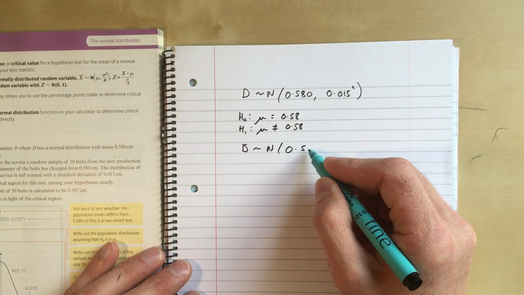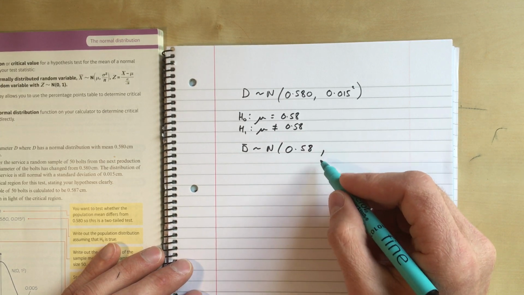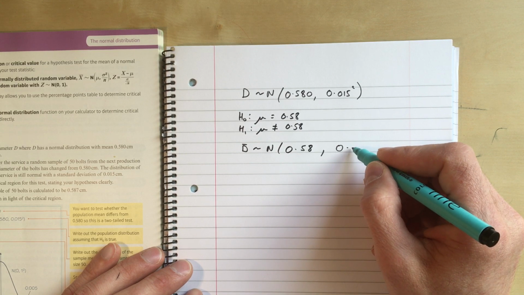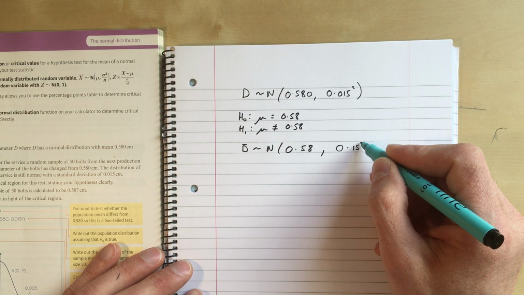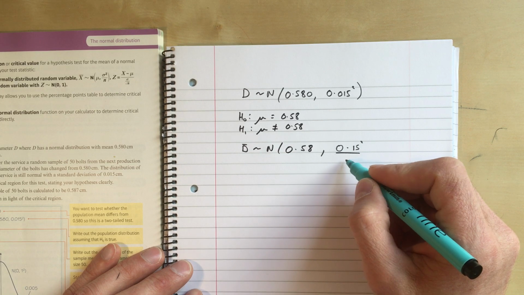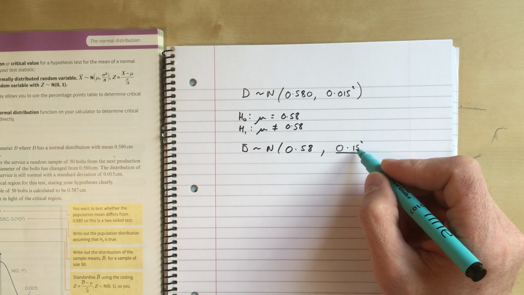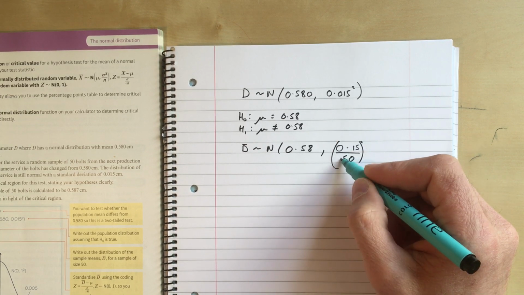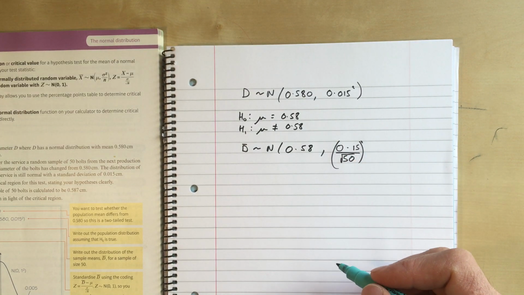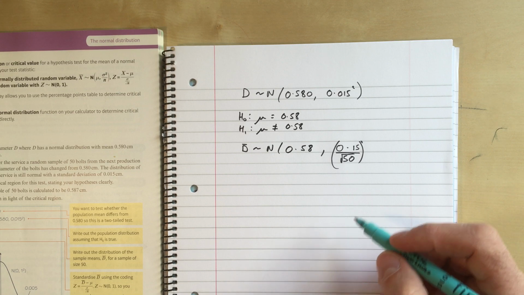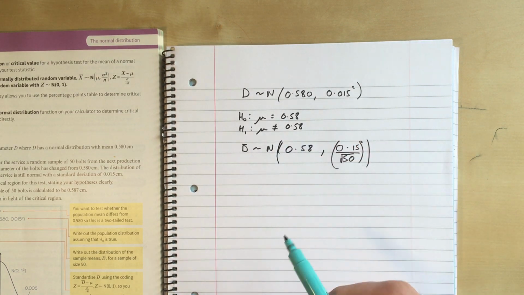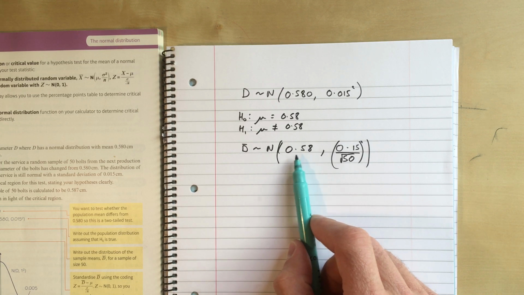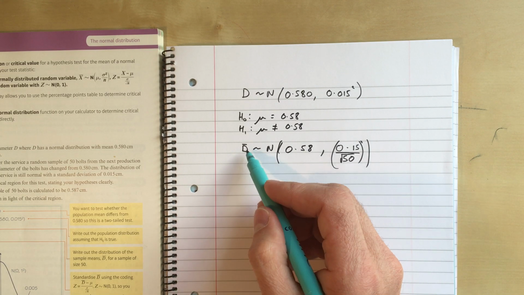Under the null hypothesis, 0.58 is the mean, and the standard deviation is 0.015, so the variance is 0.015 squared over 50. So 0.015 over the square root of 50 is my new standard deviation. Now, if we have a significant result, we're going to be significantly far enough away from 0.58 to be in the critical region.